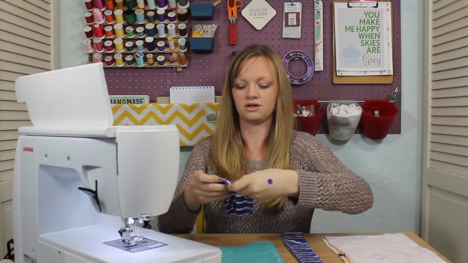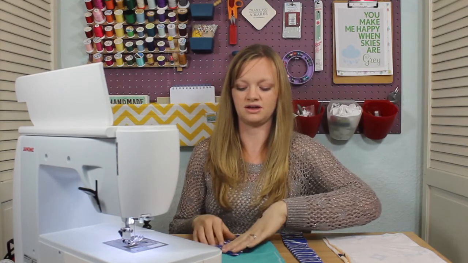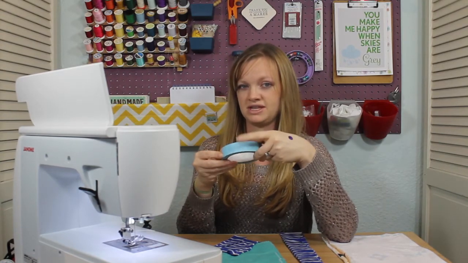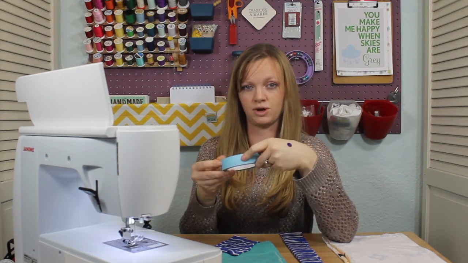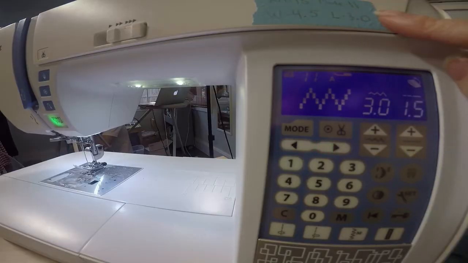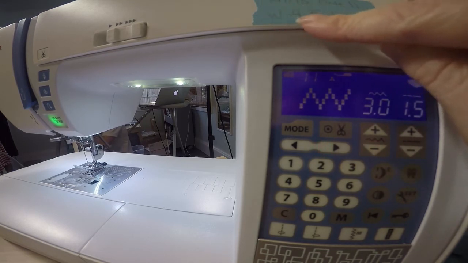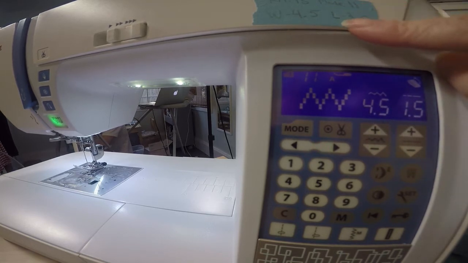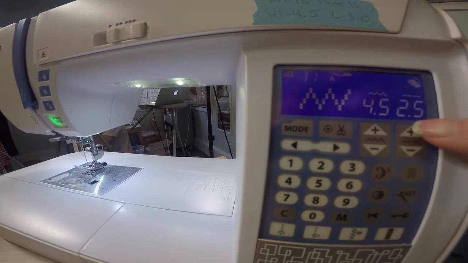Okay, so once I found the width and length that I like, I actually wrote it out on a piece of painter's tape or the little washi tape, and I just wrote it on there and taped it on the front of my machine. Knits, use the mode 11, which is my zigzag stitch. The width I like is 4.5, so I can go to that. And the length that I like best is 3.0, so I can automatically put that in.